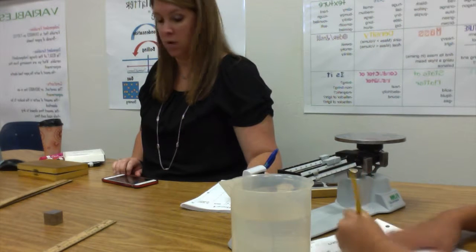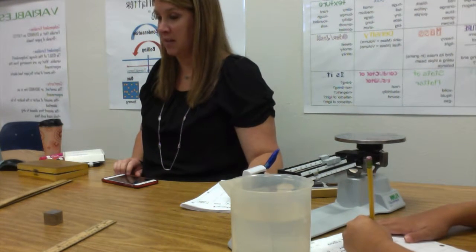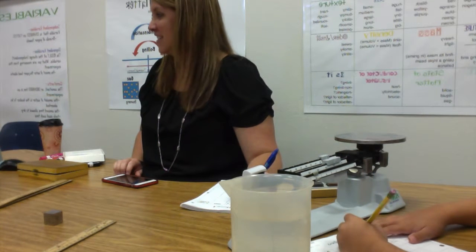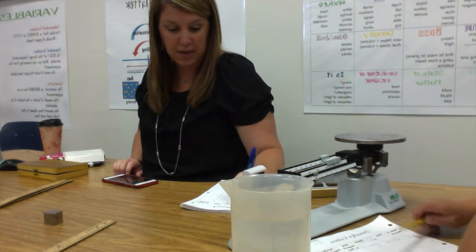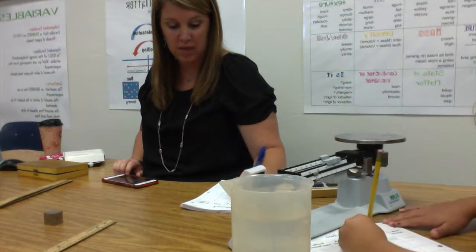1 times 1 times 1. That's not adding, it's 1. 1 times 1 would be 1, times 1 is 1. So we've got 1 cubic inch. So you'd say 1 cubic inch.